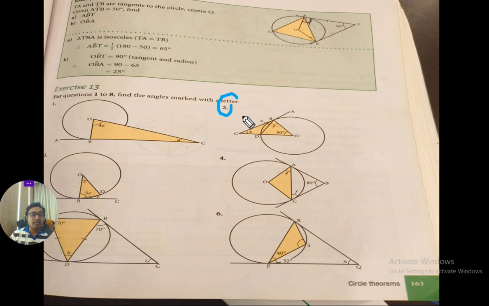Question number 2. See, when you look at the figure for the first time, it seems very difficult. But if you bifurcate piece by piece, bit by bit, then you can easily decipher the inner conditions, the hidden conditions given. Now, what is this? AC is a tangent, OB is a radius. So, this angle OBA or angle OBC are 90 degree, correct?